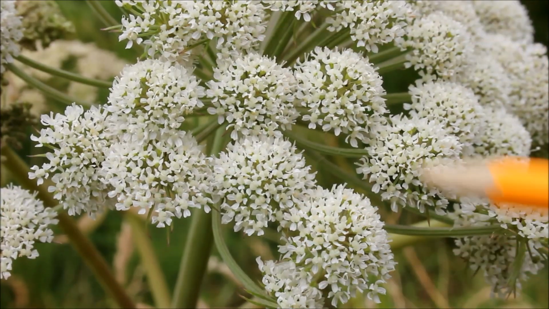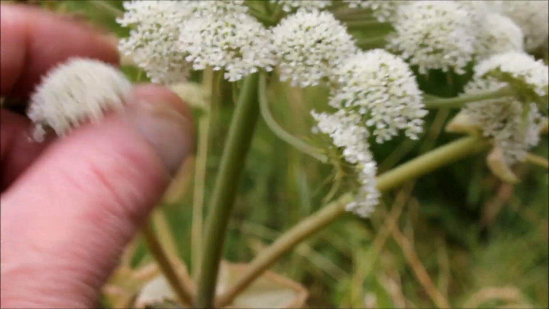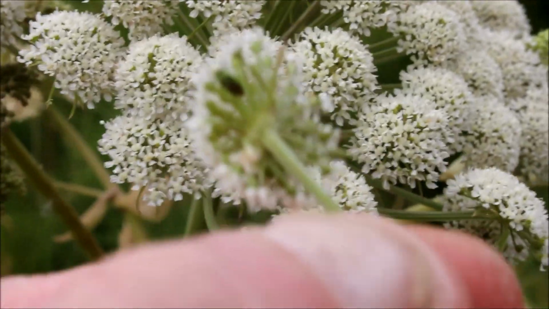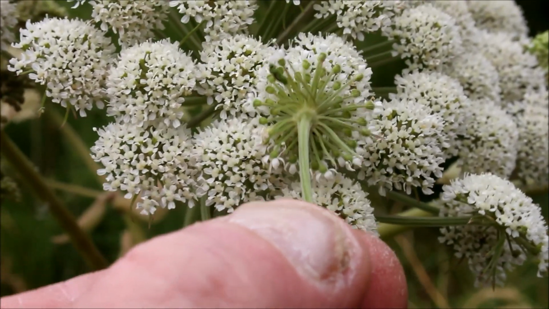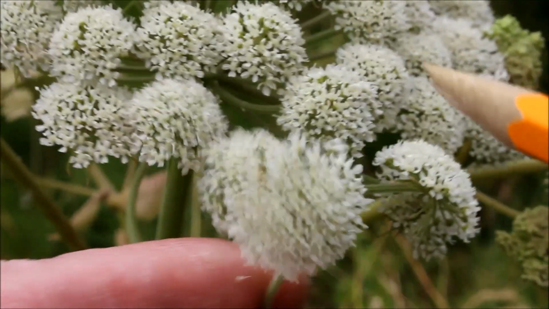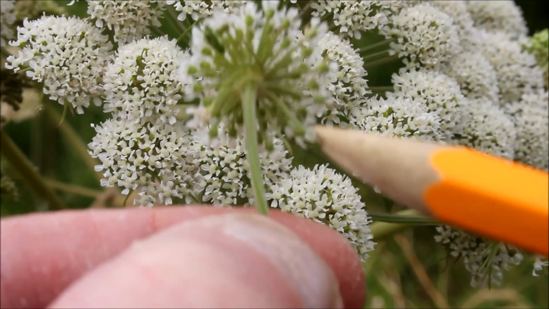In this close-up overview, we want to take a look at the secondary umbellet or the secondary umbel. And I don't know if this is going to be clear on the camera, but from the underneath of this individual secondary umbel, we can see a number of things.